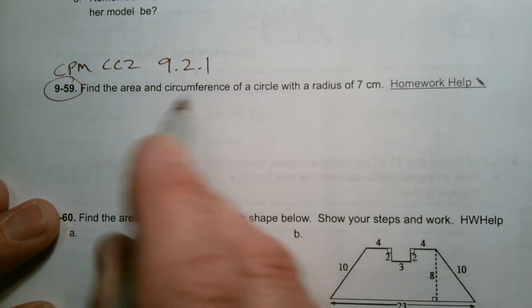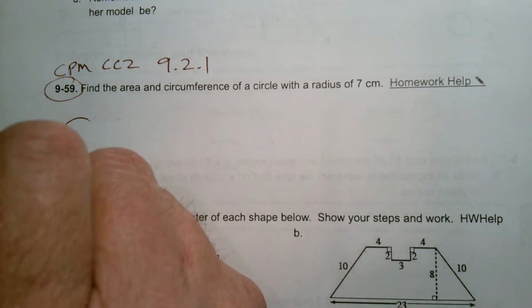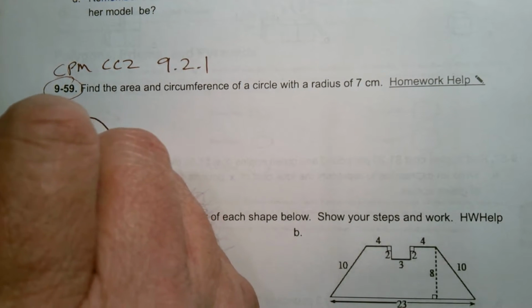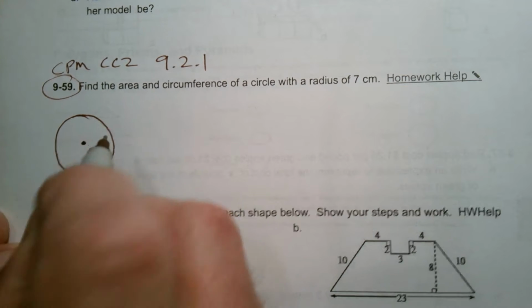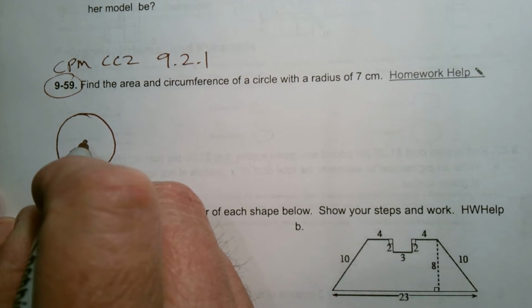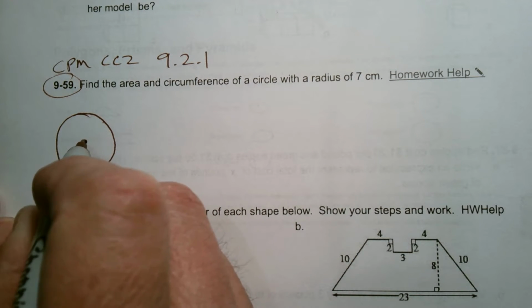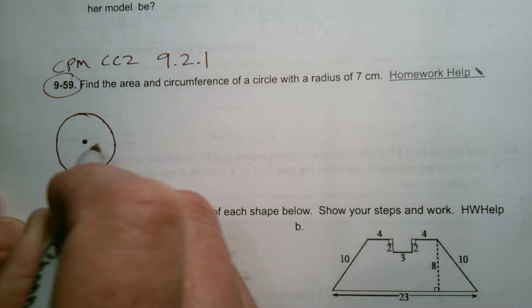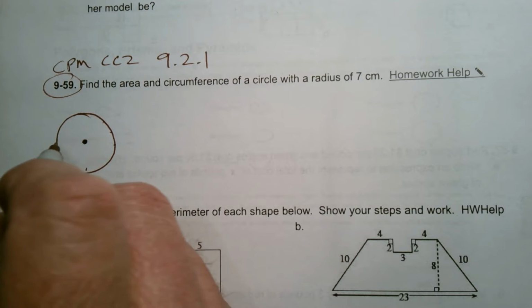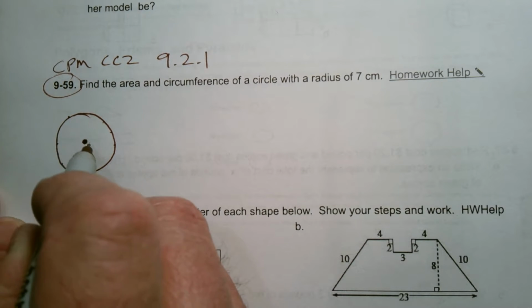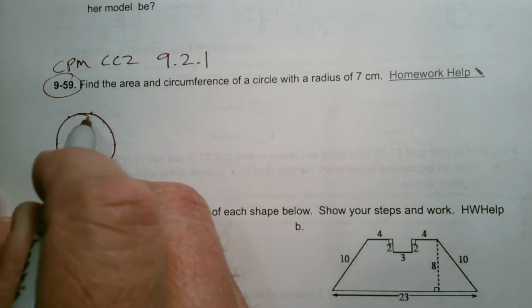So first of all, circles. Let's talk through this. Make sure we remember what we're doing here. What's unique about a circle is that it's created by taking a point and having an equal distance from that point to every point. So taking that center of the circle, it's an equal distance from that center to every point on that circle. That's how that circle is created.